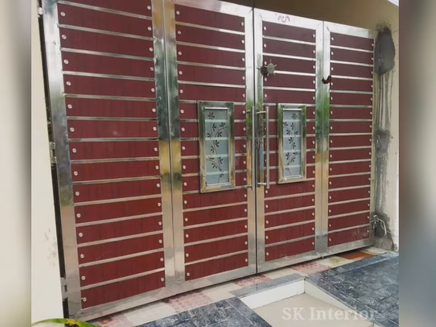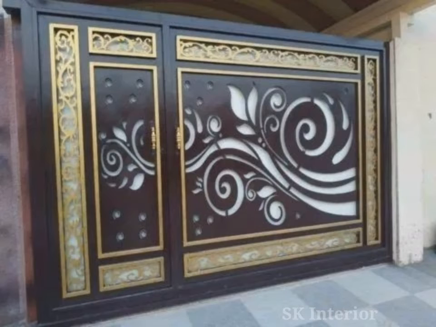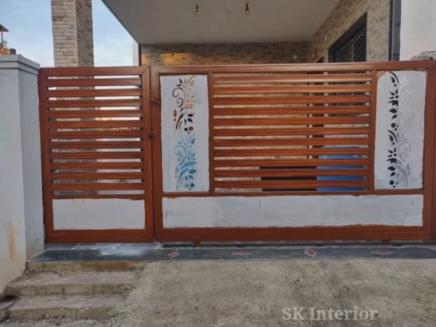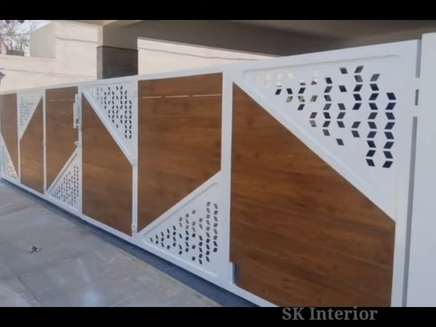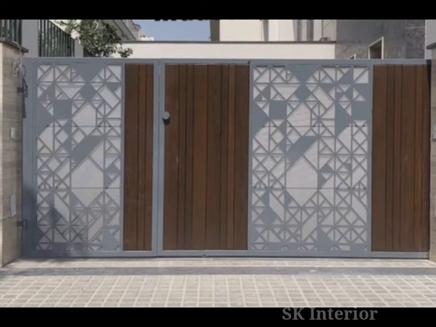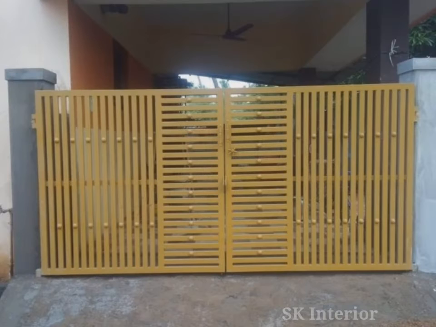And the second one is the sliding gate. Sliding gates are perfect for small homes. They slide horizontally on a bottom track and come in a variety of designs. And the third one is automatic gates. These are gates that require no human intervention to operate, by installing sensors and motors on them.